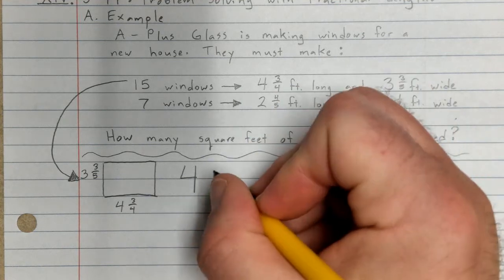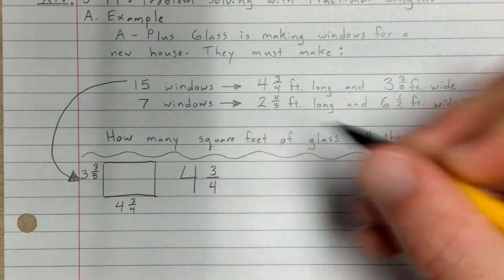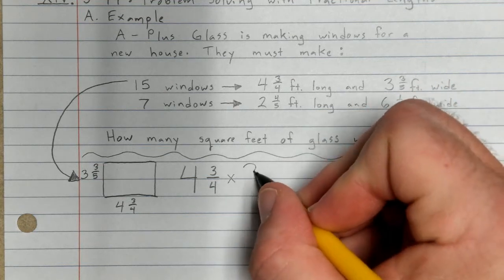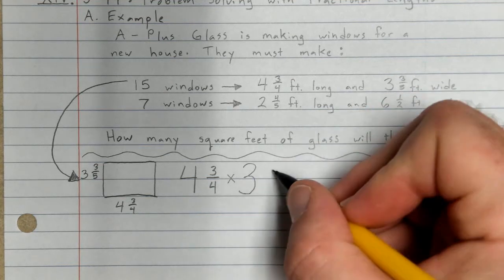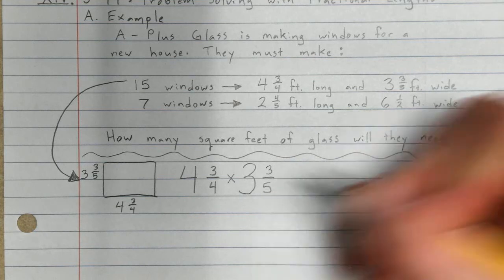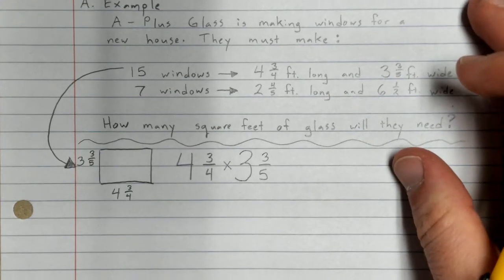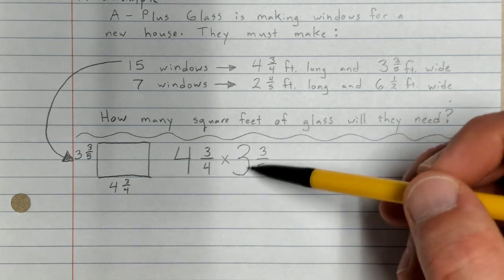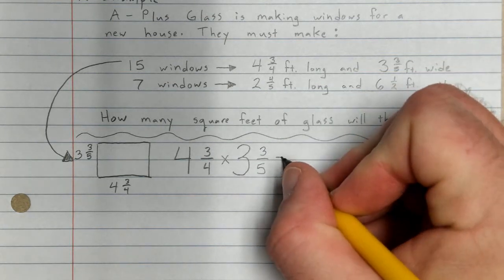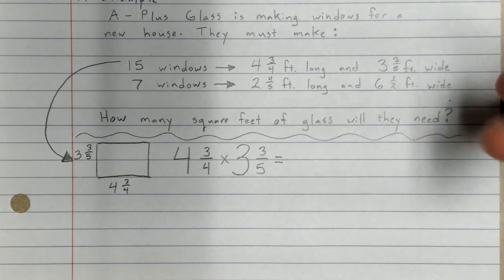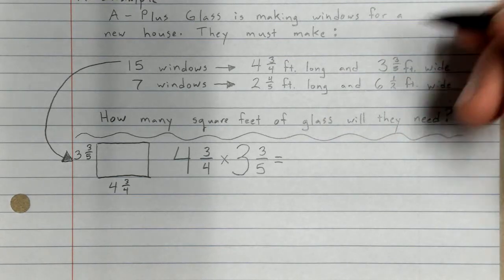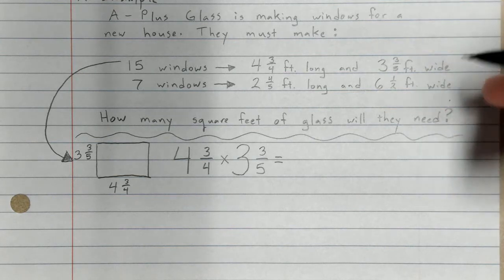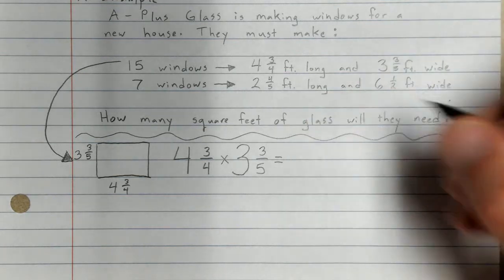4 3/4, there's our length, times our width, which again I'm going to make sure I copy correctly, 3 3/5. I put something else last time. Okay. Now, 4 3/4 times 3 3/5. I'm going to go through this a little more quickly because we've practiced this kind of multiplication in the past. If you need to review it, let me know. There are different resources we can practice. But I'm going to go a little fast.